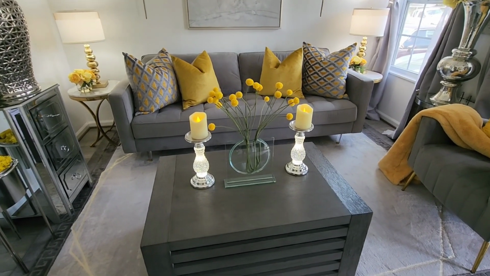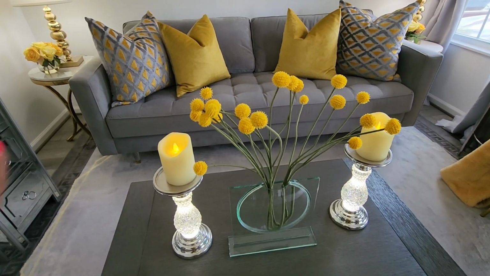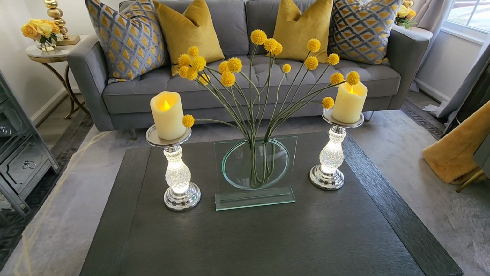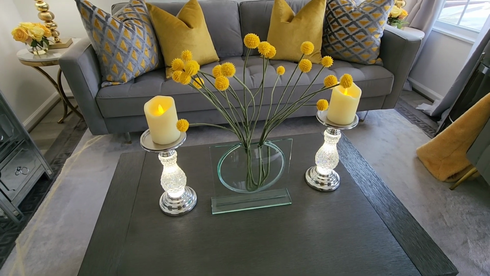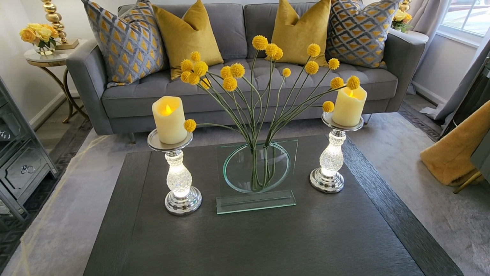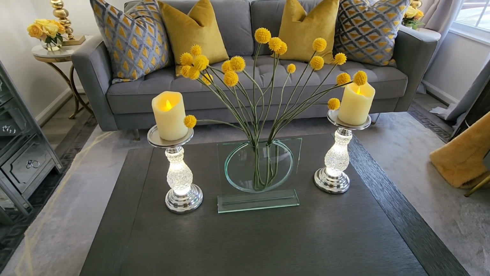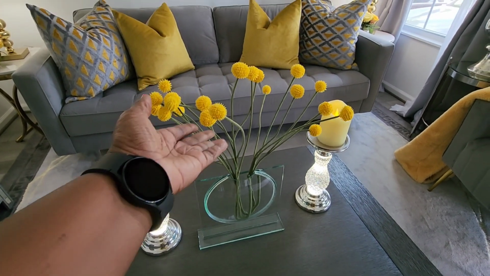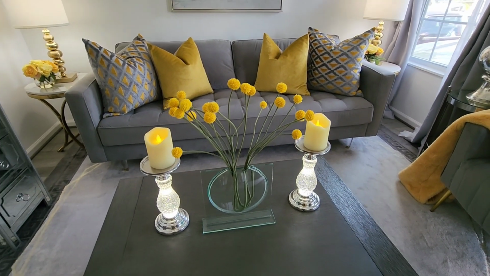So the candle holders are from Bath and Body Works. I love these candle holders. You can also get your hands on them from Amazon. I think they're more expensive on Amazon than they are at Bath and Body Works because you can use the coupon. This little mini ellipse vase is from Z Gallery. Again, that is from Hobby Lobby.